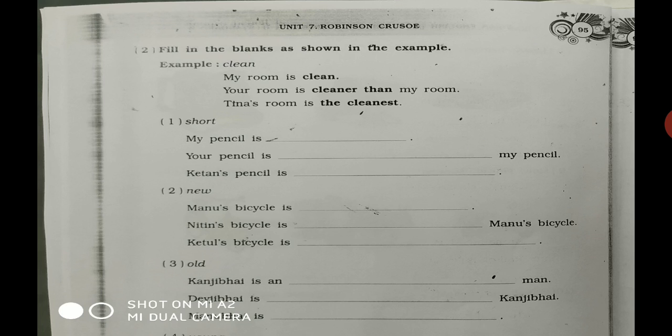Understand? So let's start the exercise, question number 2. Here in this question, we have been given only one adjective and we have to write 3 different forms of adjective with their hint words. Okay, let's start.